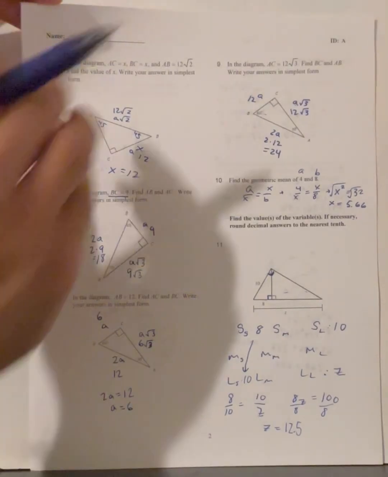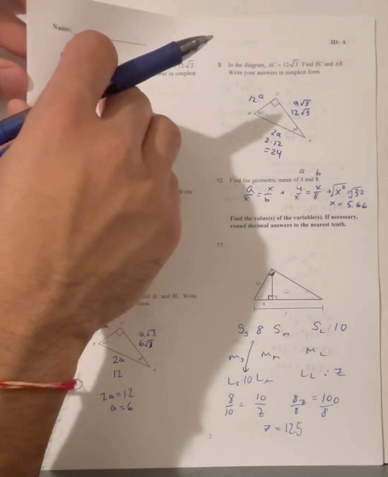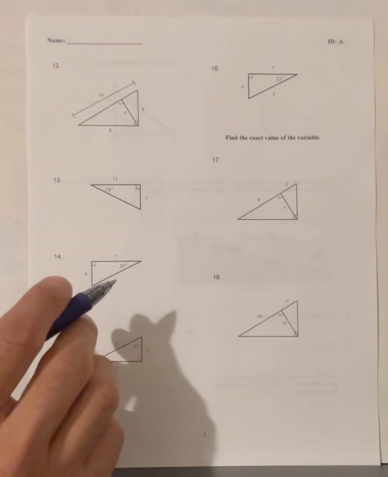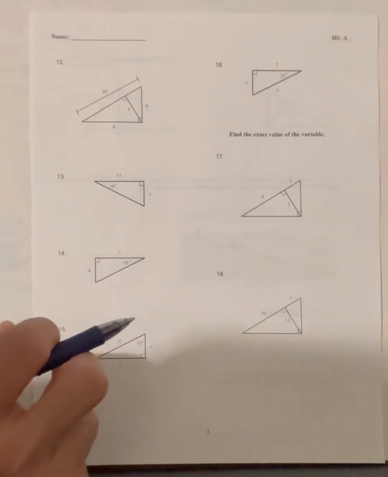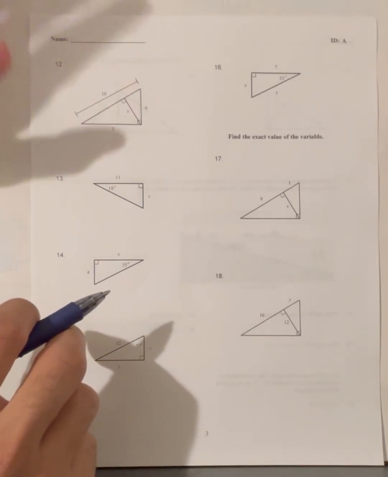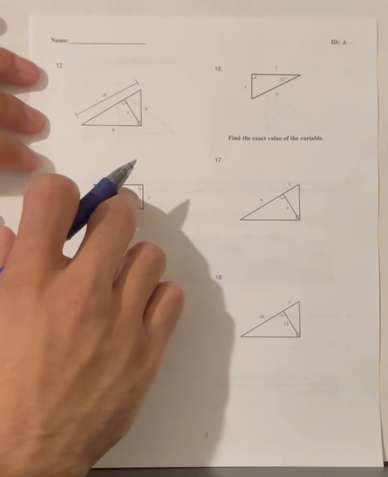All right, let's go ahead and take a look at the next page. I'm going to skip this question because we just looked at something similar. Let's look at this question.